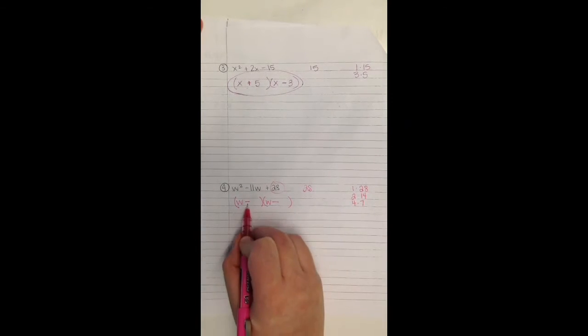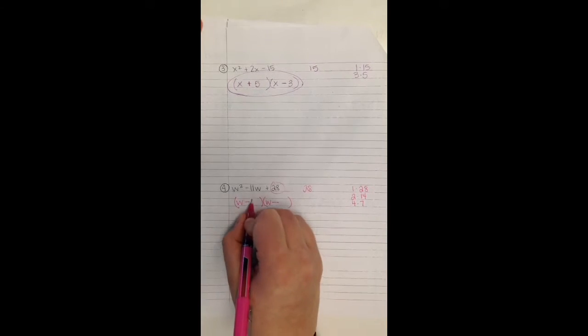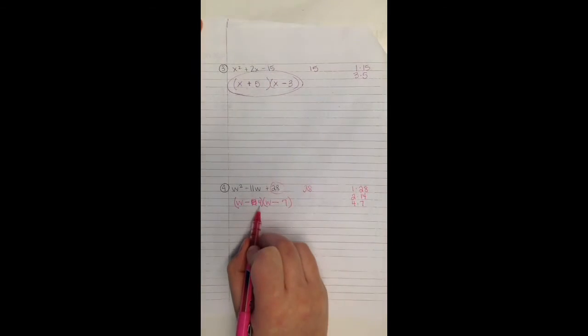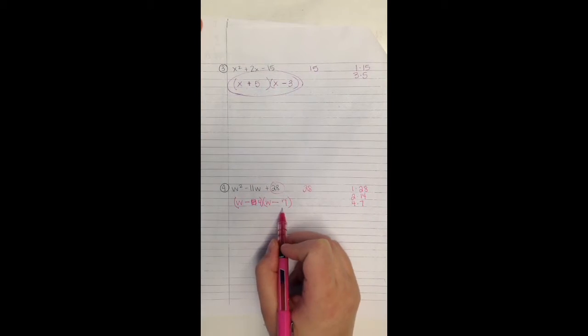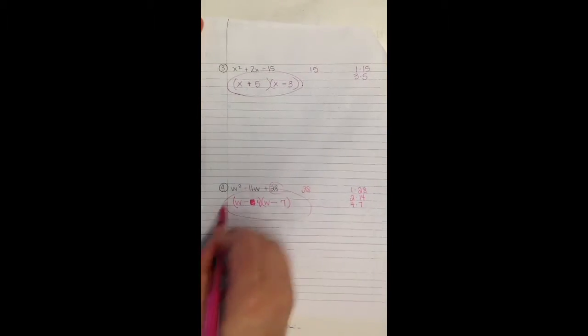If I remember that they have the same sign, they can go either way. I know 4 and 7 make 11. Oops, that should be a 4. I'm sorry. And then a 7 here. Okay? This could be a 7 and this could be a 4. It doesn't matter because their signs are the same. Okay? Turn to the next page.